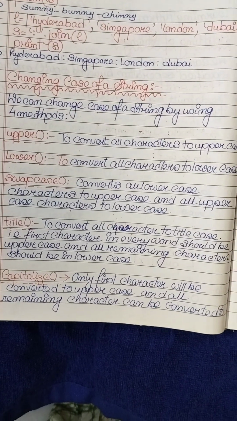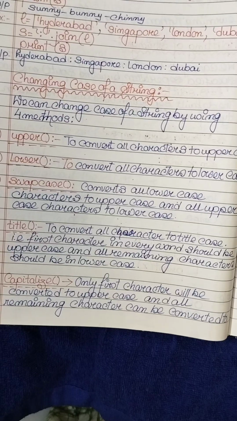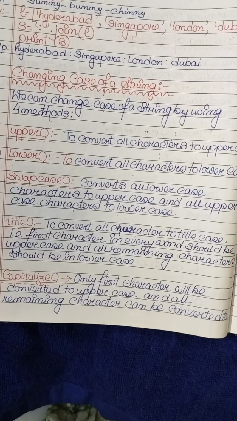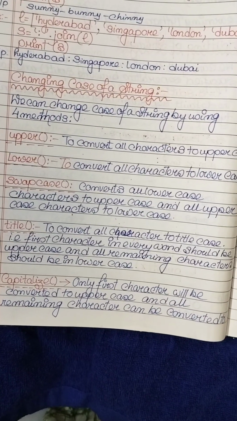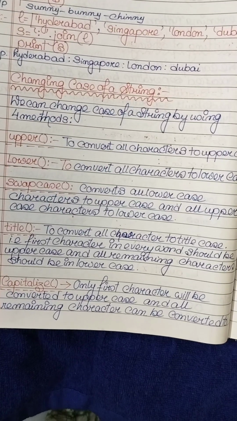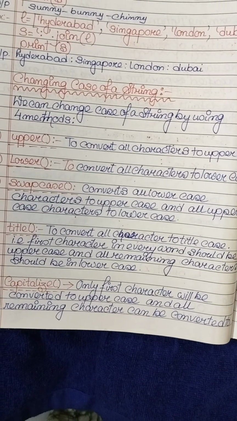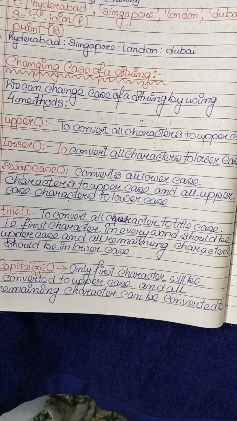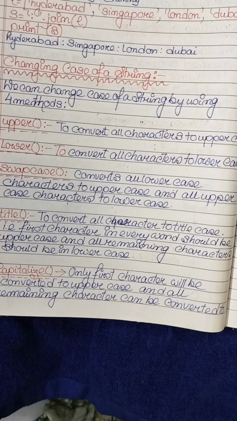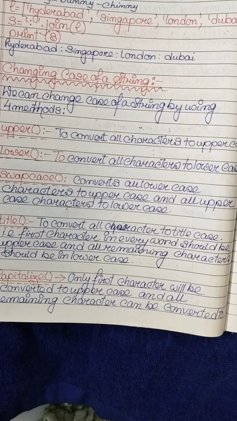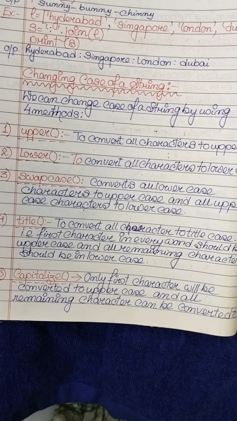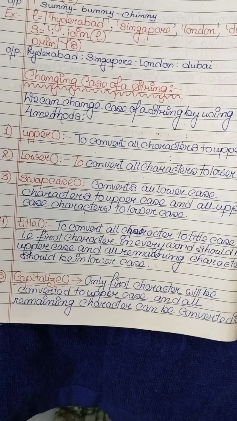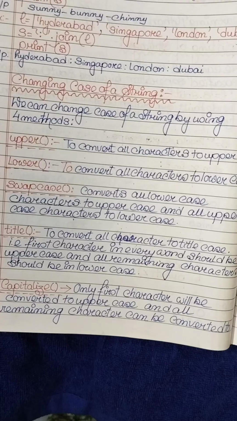Swapcase converts all lowercase characters to uppercase and all uppercase characters to lowercase. Title converts to title case, that is the first character in every word is uppercase and all remaining characters are lowercase. Lastly, capitalize: only the first character is converted to uppercase and all remaining characters are converted to lowercase.